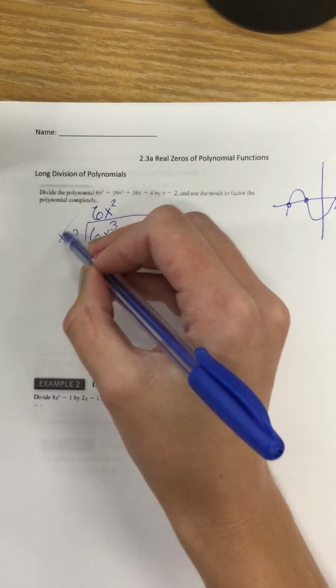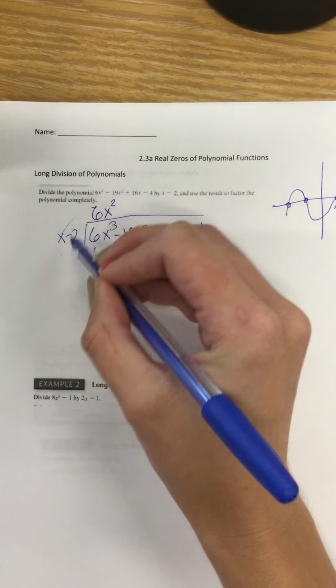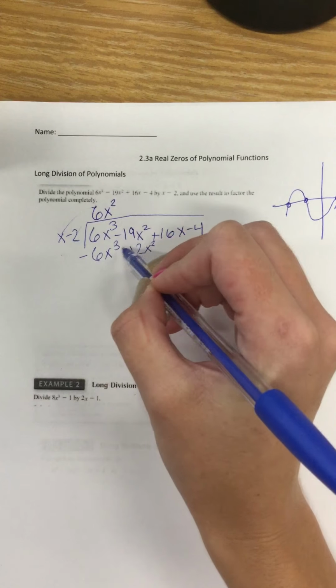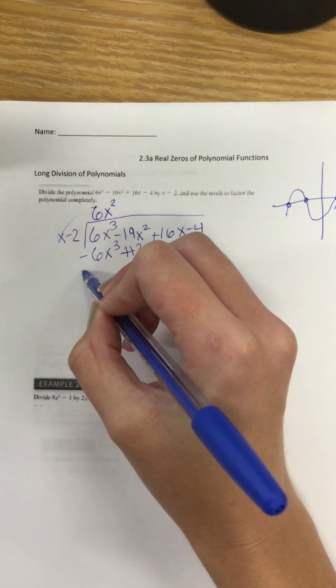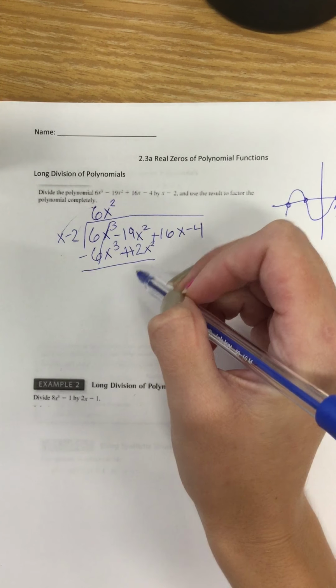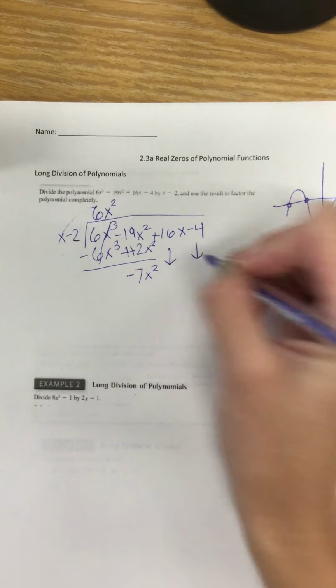So now what we do is we multiply this through just as if we were doing long division. So we write 6x cubed, and we do it here too, negative 12x squared. And just like when we were dividing, we will subtract both of them, which changes the sign of each value. So these cancel off. Negative 19 plus 12 is negative 7x squared, and we bring the rest down.